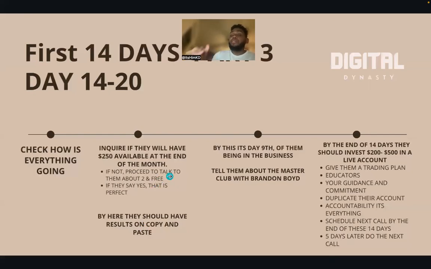And then if they have the 250, what do we do? We put 250 into a trading account. We duplicate that account, not $100, 250 into a trading account. Why? So you have money to leverage. You have money to play with. Make sense? Awesome. By here, they should have already results on copying and pasting, so it should be easy for them to duplicate that 250.